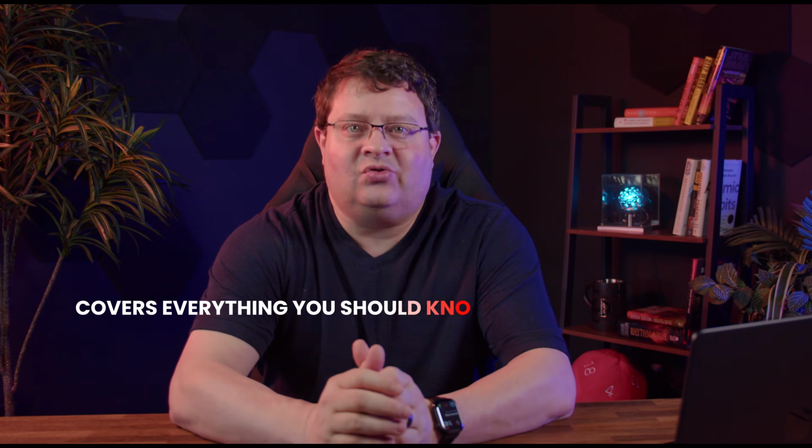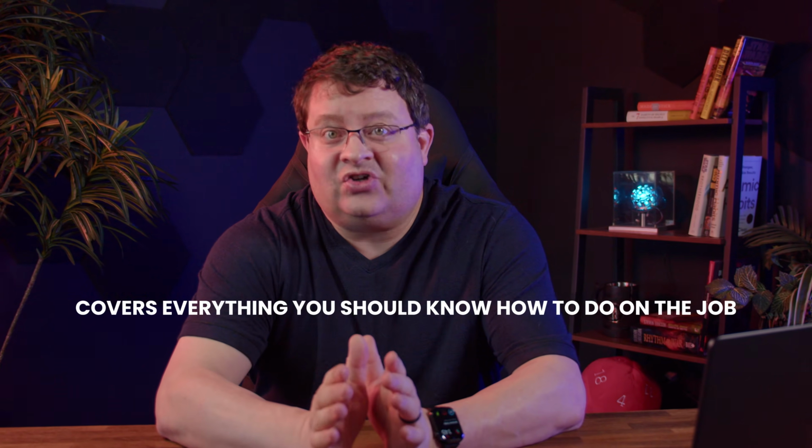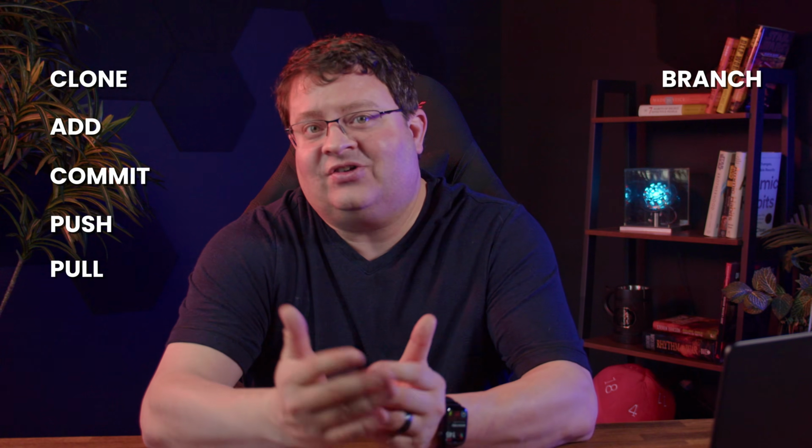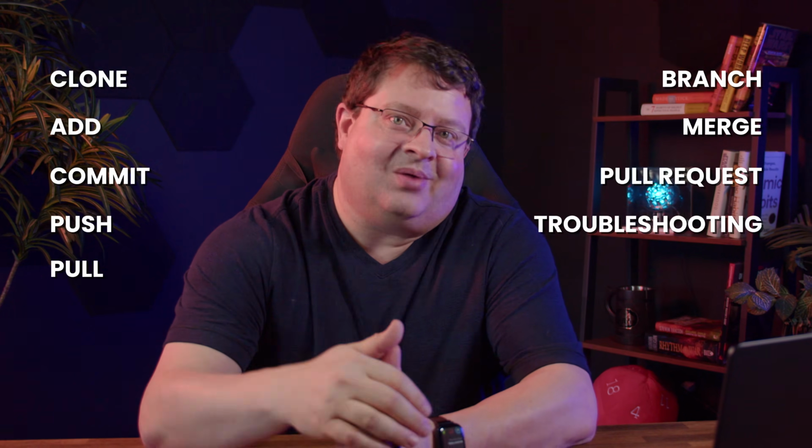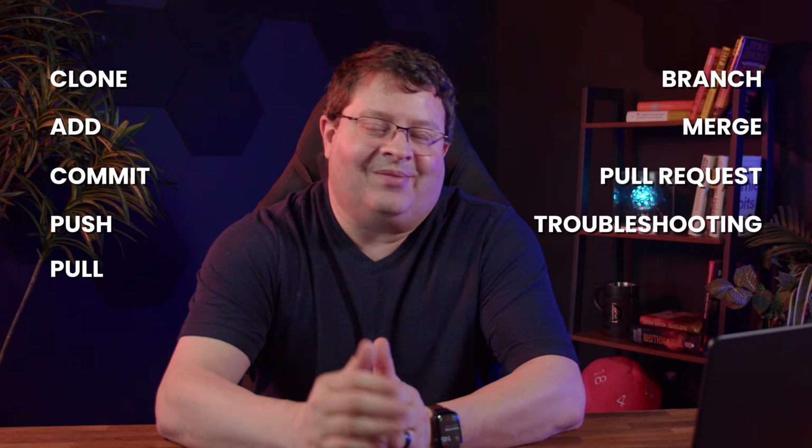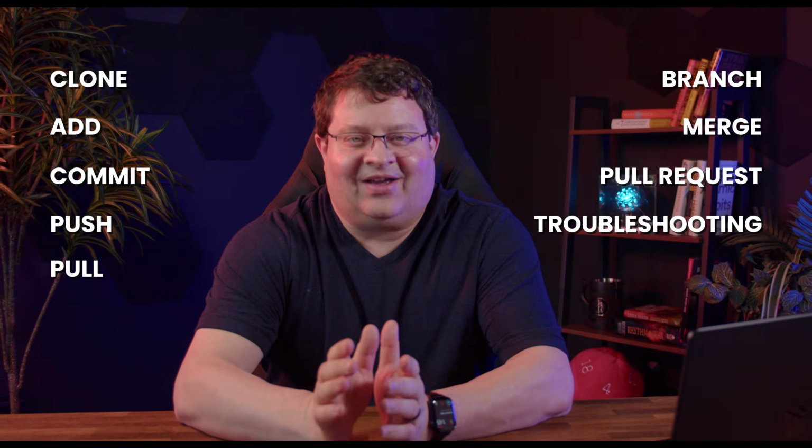It's command line focused, and it covers everything you should know how to do on the job: clone, add, commit, push, pull, branch, merge, pull requests, troubleshooting, and even a quick look at my favorite GUI client, GitKraken.